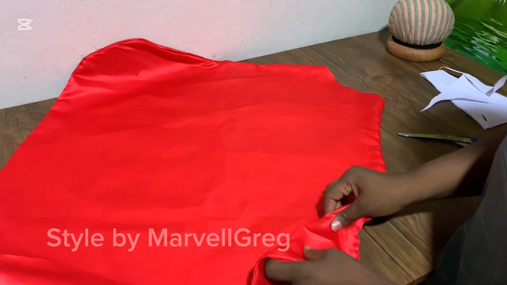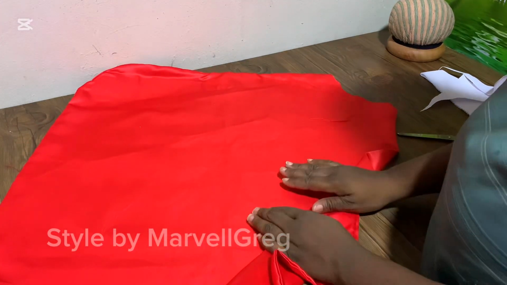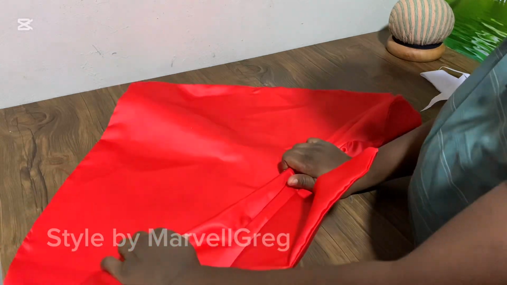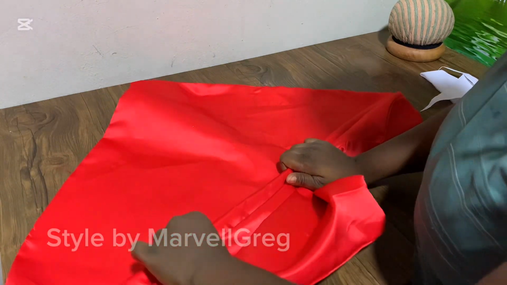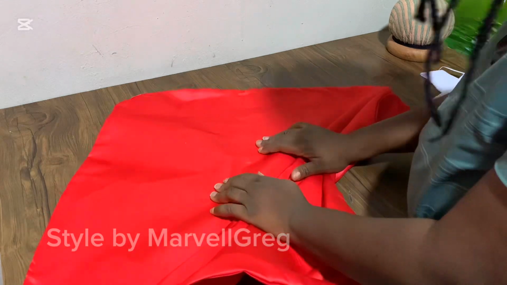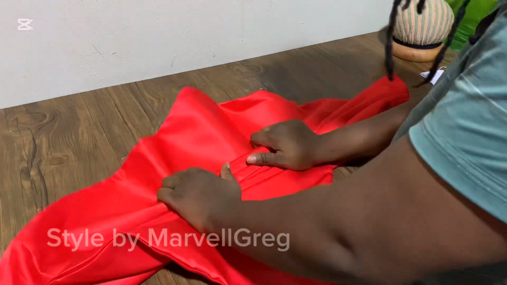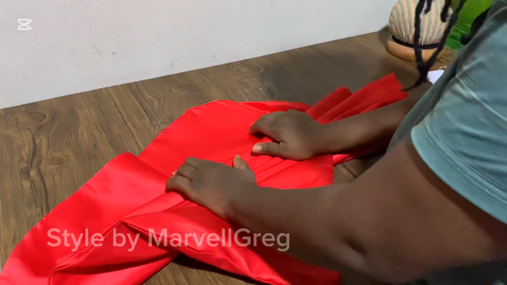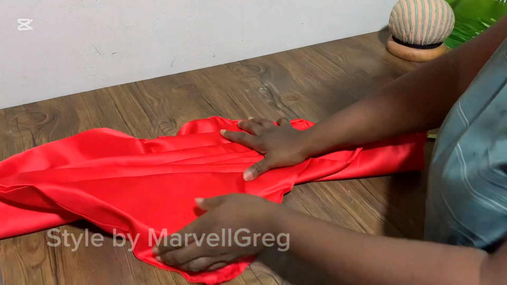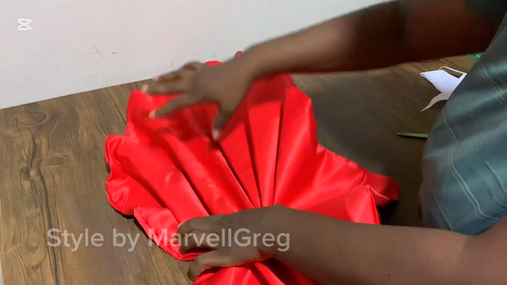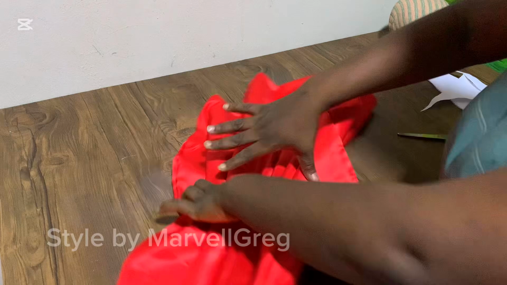Then at this point, I'm going to go ahead and pleat my structure to my dress. If you have a mannequin, it's going to help, because you can also just place your dress on your mannequin and you can go ahead and pleat this structure on it. At this point, just go ahead and pleat the way you want it to be.